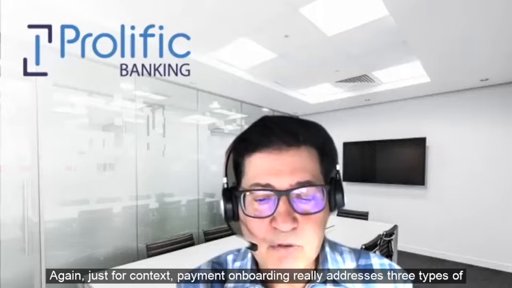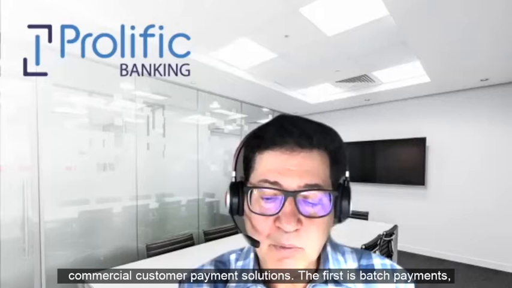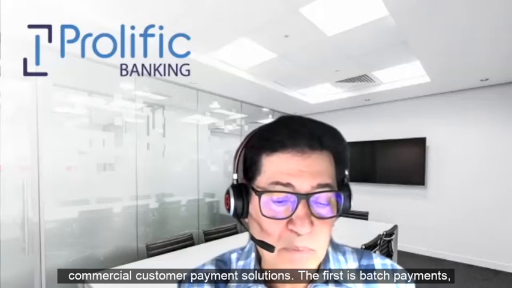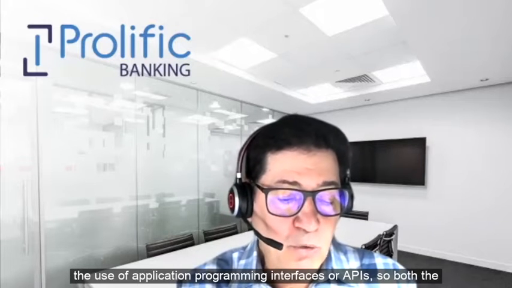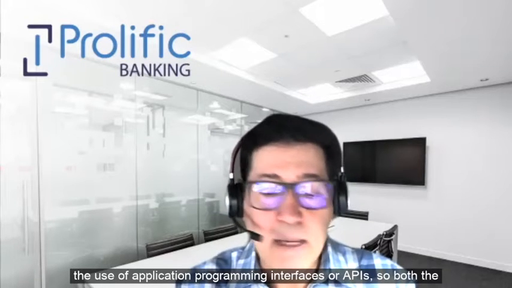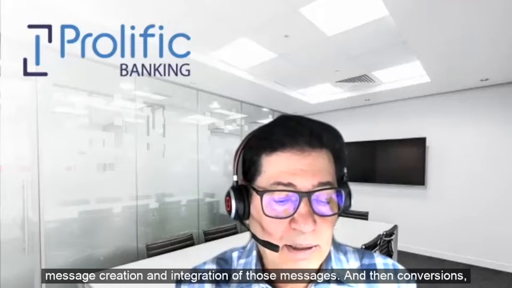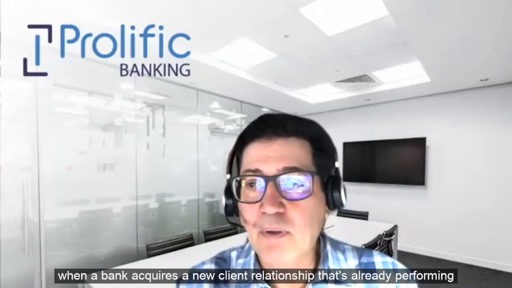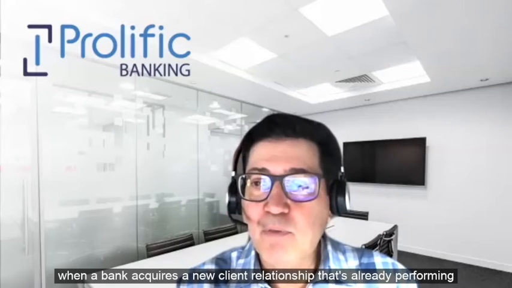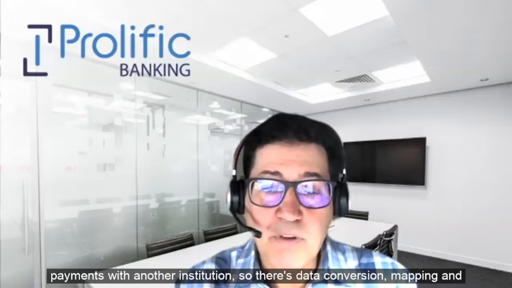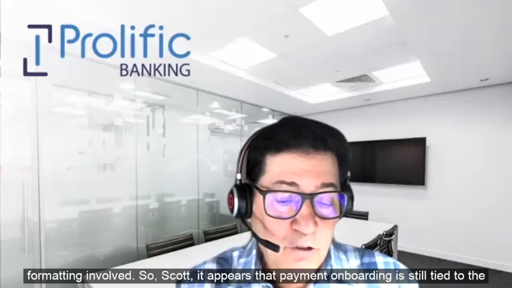And again, just for context, payment onboarding really addresses three types of commercial customer payment solutions. The first is batch payments, which would involve data conversion, mapping, and reformatting. The second is the use of application programming interfaces, or APIs, for both the message creation and integration of those messages. And then conversions, when a bank acquires a new client relationship that's already performing payments with another institution. So there's data conversion, mapping, and reformatting involved.